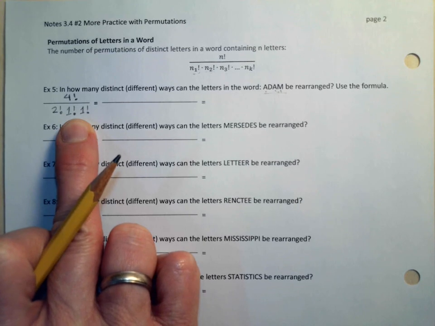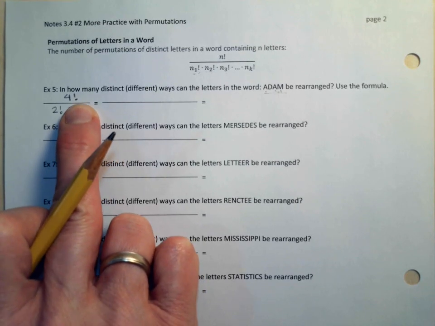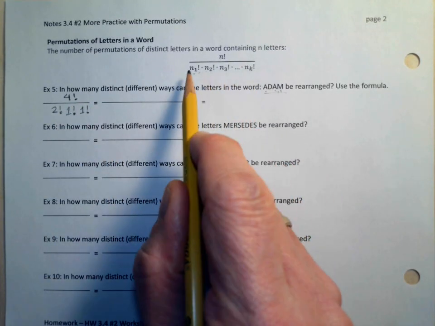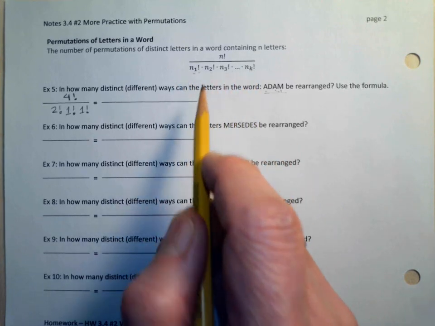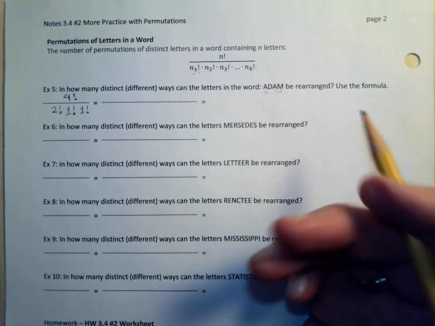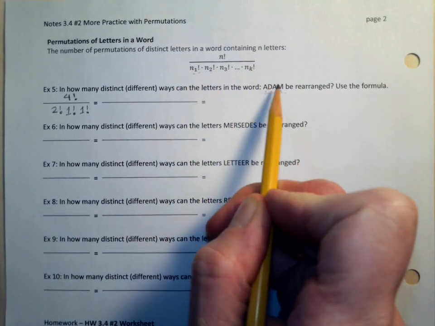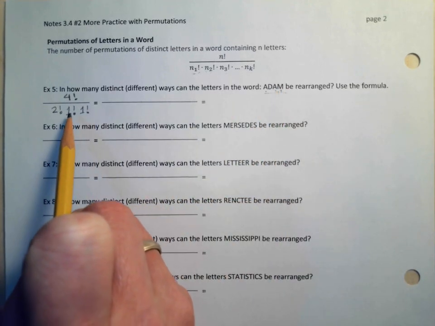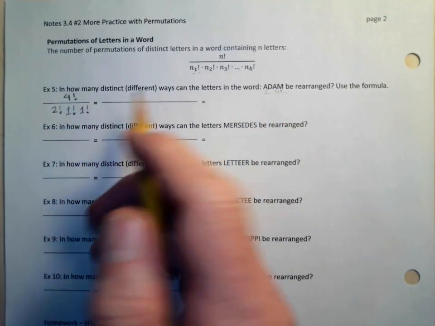Now, you pretty quickly realize that 1 factorial isn't going to do anything. 1 factorial is just 1. So we could really just get rid of those and only put the letters' factorials down below that are repeated. So we wouldn't bother with the D or the M. I mean, you can put them in, but 1 factorial is just 1, so it's not going to really affect it.